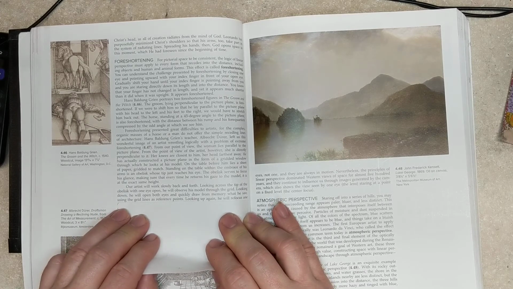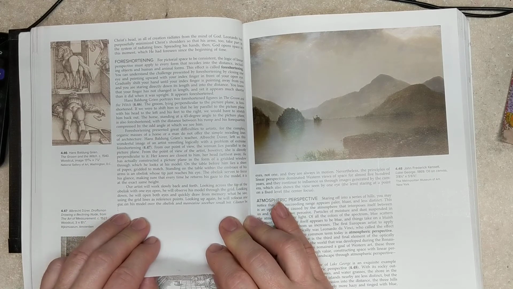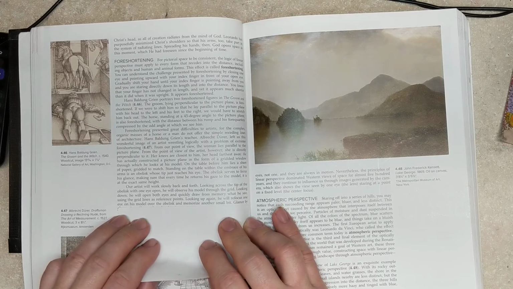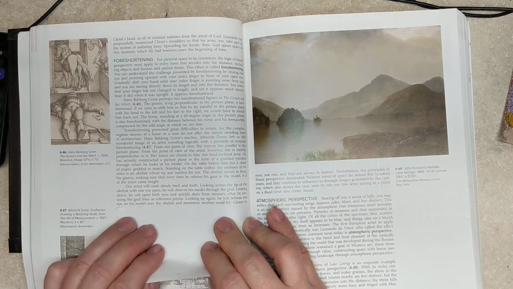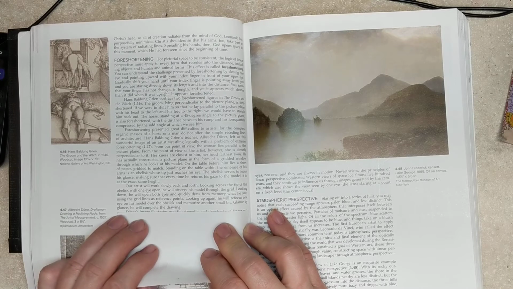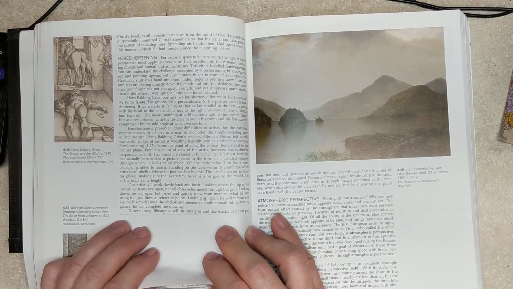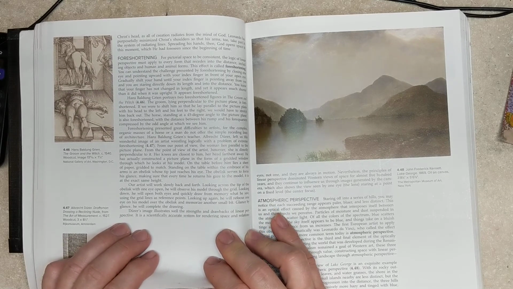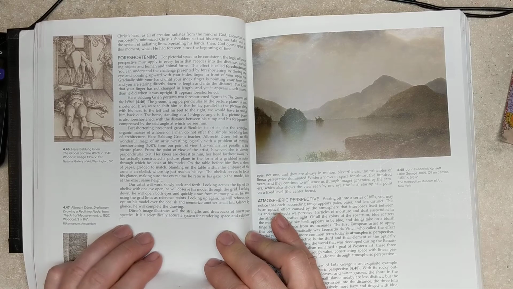Using the grid lines as reference points, looking up again, he will refocus one eye on the model over the obelisk and memorize another small bit. Glance by glance, he will complete the drawing. Dürer's image illustrates well the strengths and drawbacks of linear perspective.